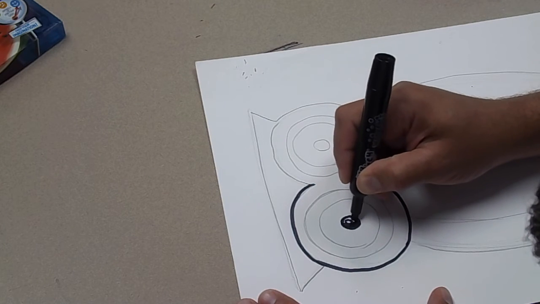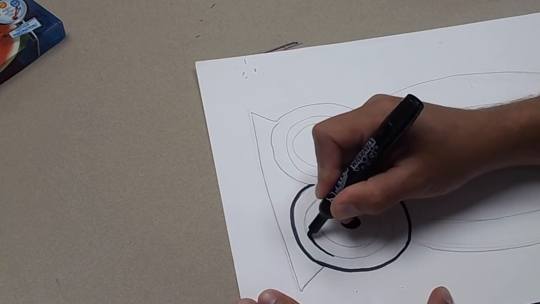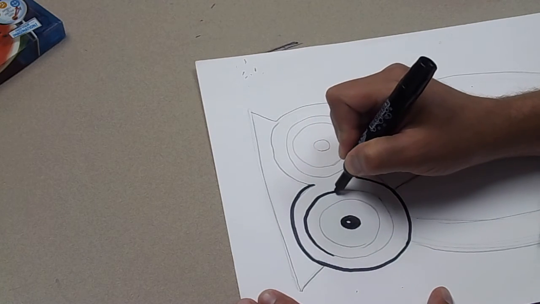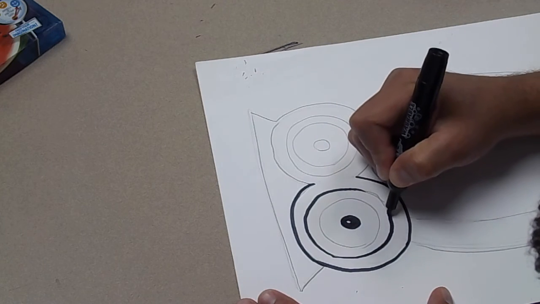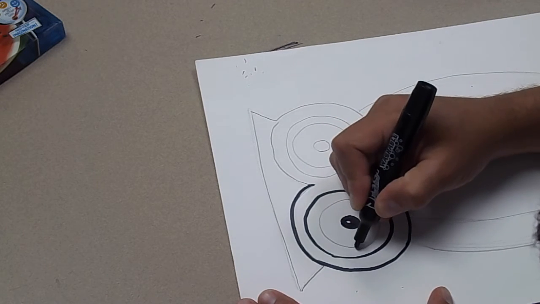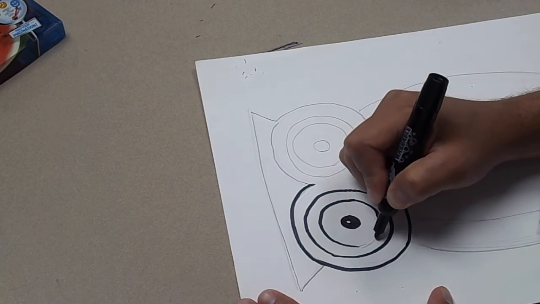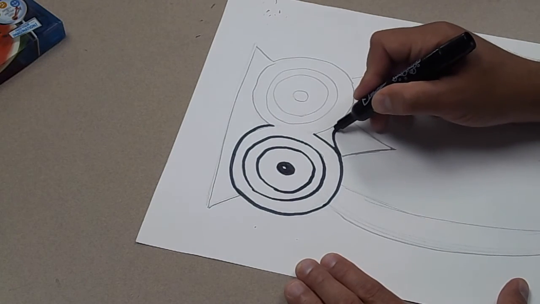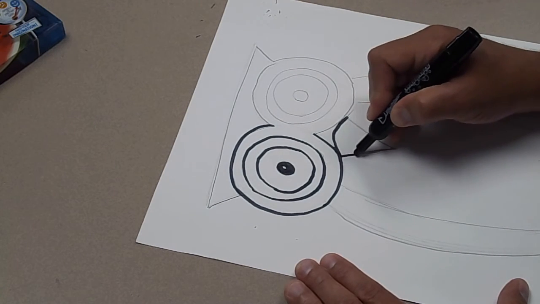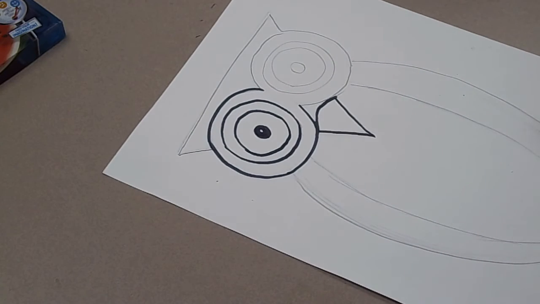Then I can color in this part. Alright, so I'm going to stop this and bring it back when I have everything outlined.